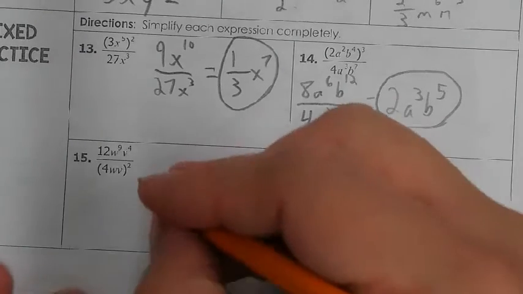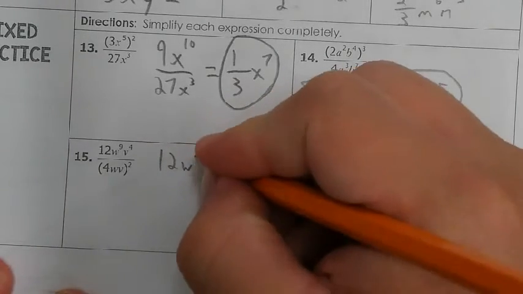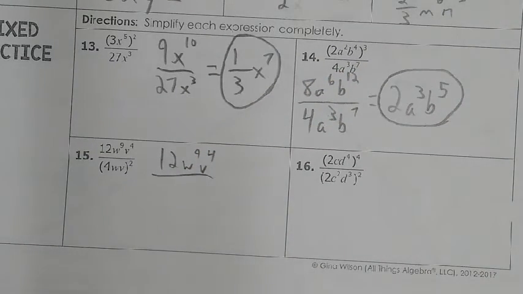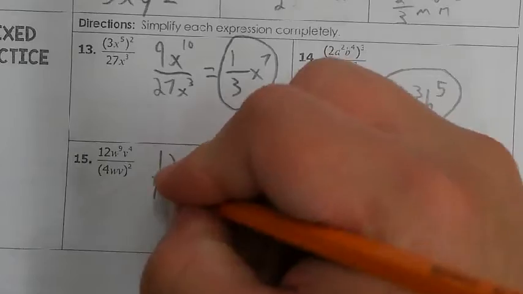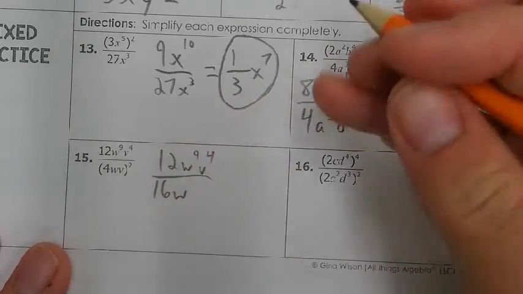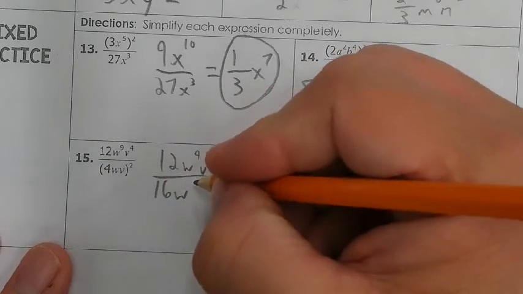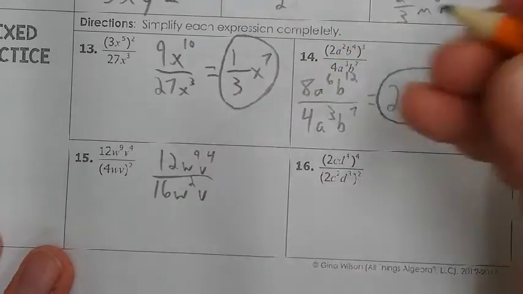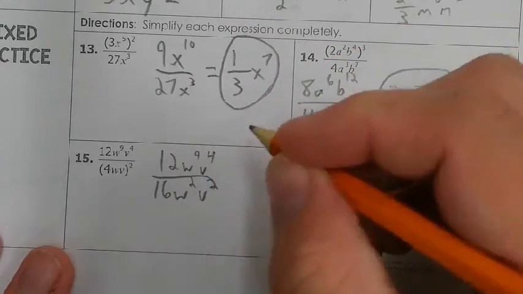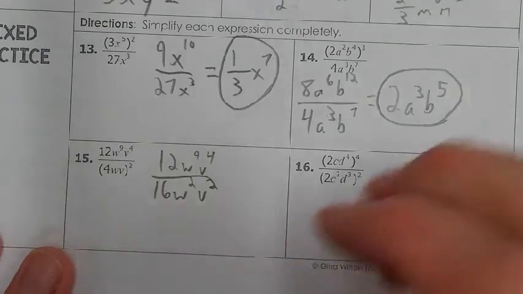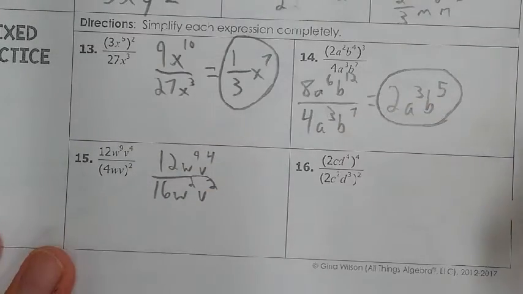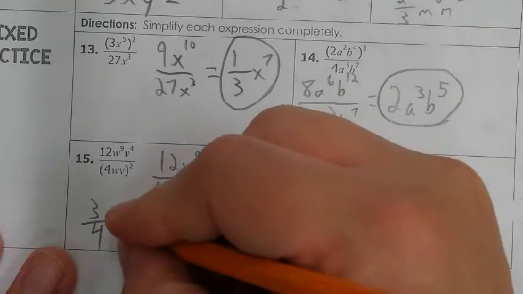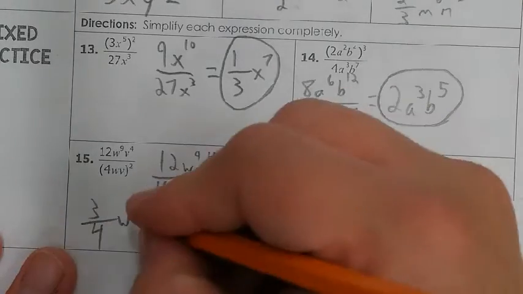Okay, 15. Same type of thing. We don't have to do anything to the top right now, but we do have to do something to the bottom. The bottom, we have to do 4 squared. What is 4 squared? 16. W to the what power? 2. V to the power 2. So now, we're going to do 12 divided by 16. 3/4. And then W to the 7th, V to the 2nd.